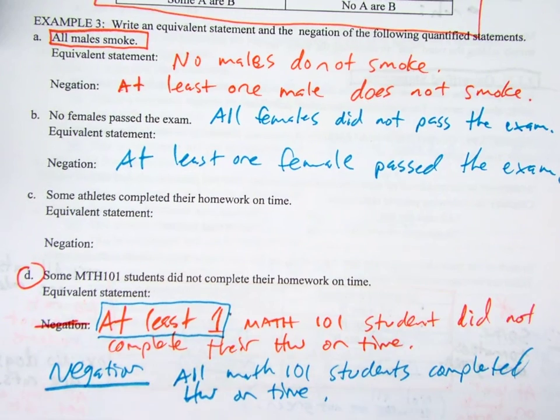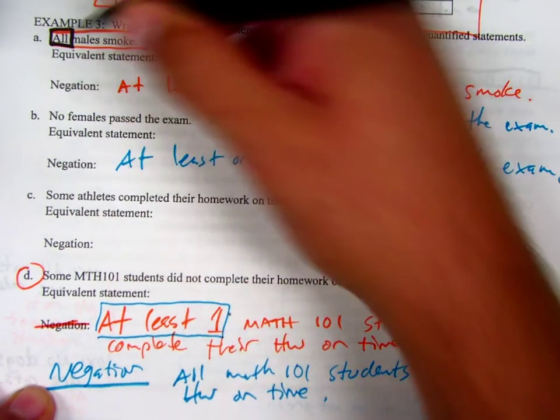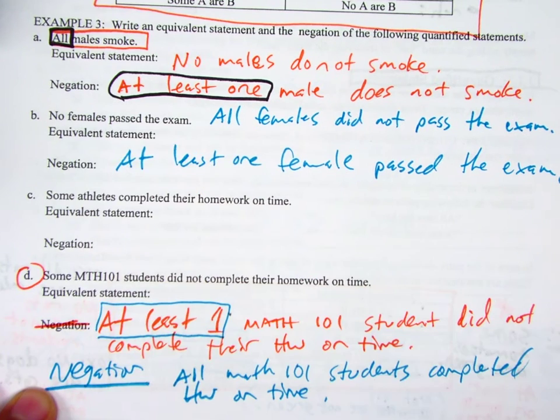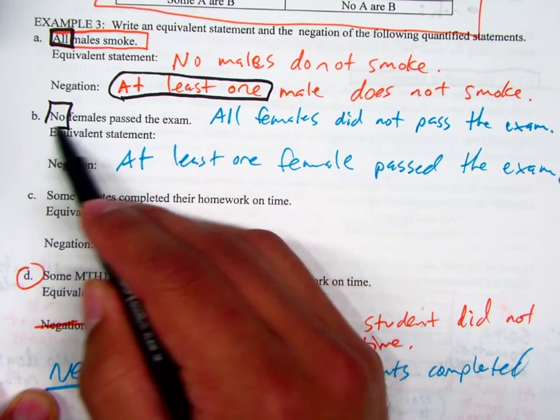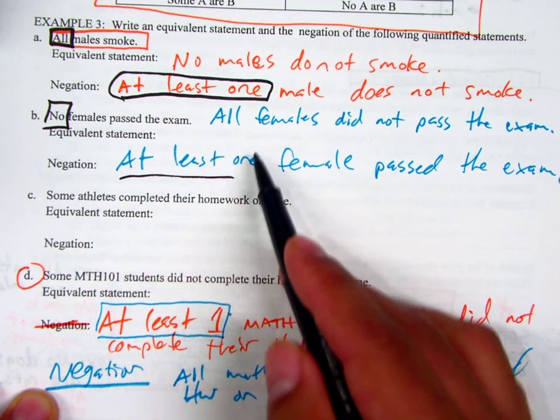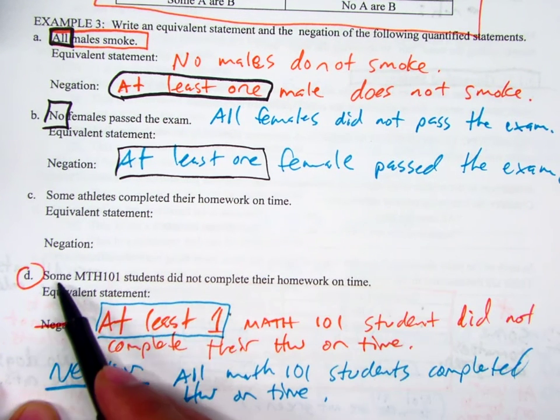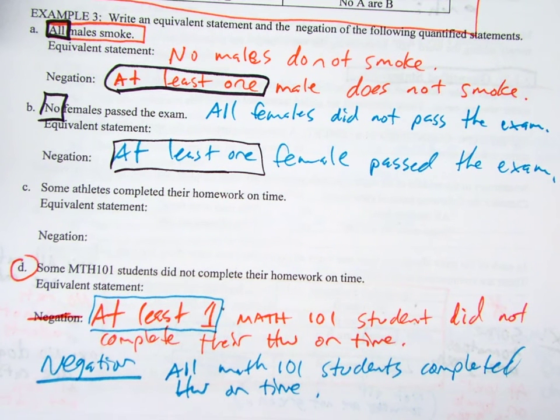Do you guys see the connection there? When we're negating, all becomes at least one or some, whatever you prefer. Same thing, at least one or some. When we're going the other way, we got to go to all or none if we wanted to. Okay? Any questions there?